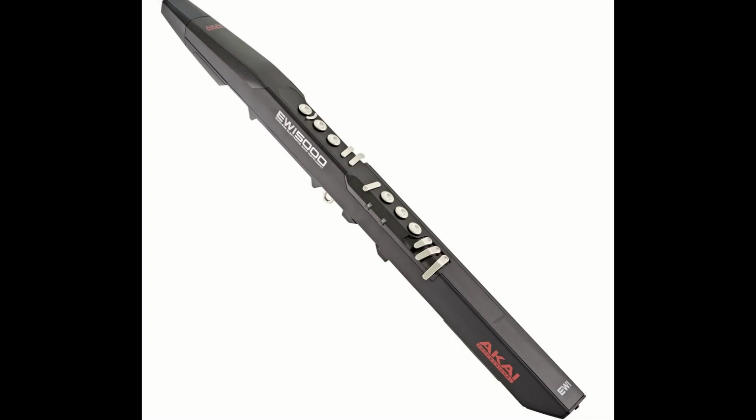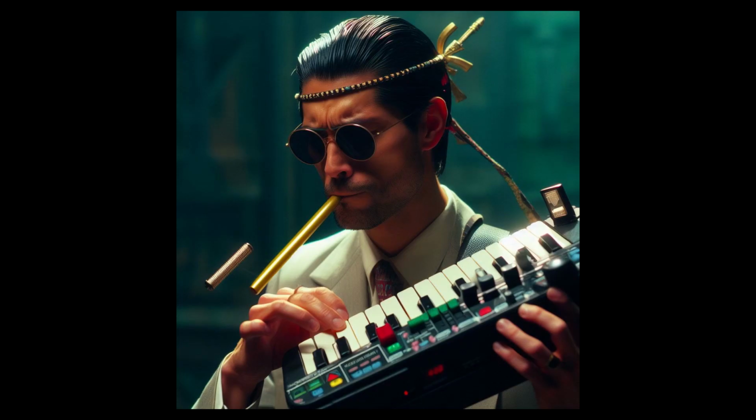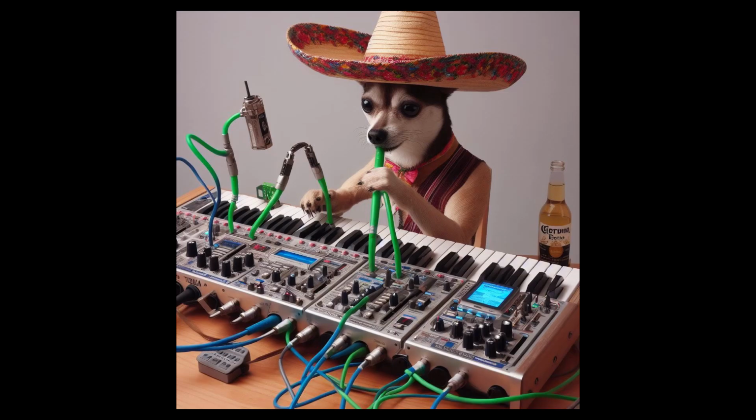Finally, EWIs, or electronic wind instruments. What I thought would be appropriate for this was Aang from The Last Airbender, and noted jazz clarinetist Inspector Tequila Yuen of the Hong Kong Police. Eight times I attempted to generate this image. The first seven, he was Mexican in all of them. And in one of them he was a Chihuahua.